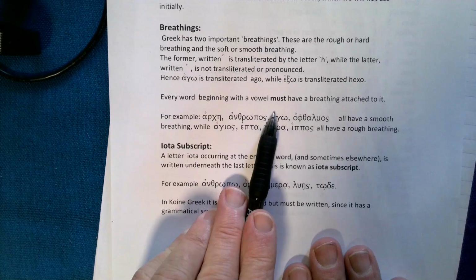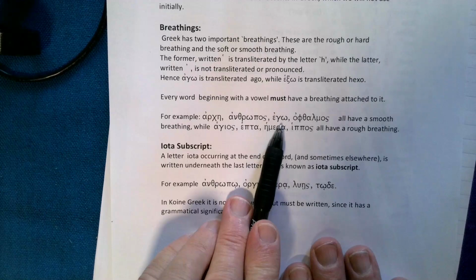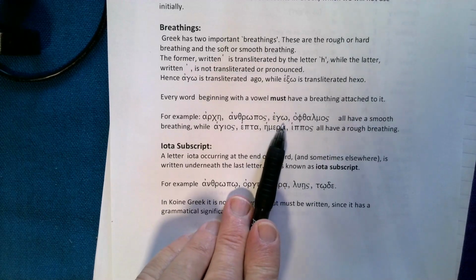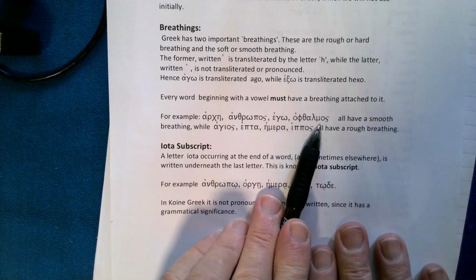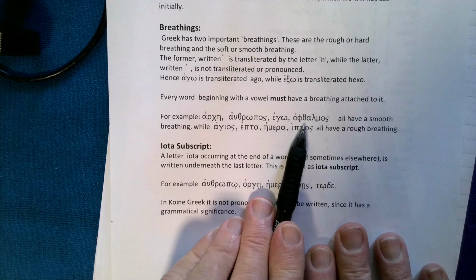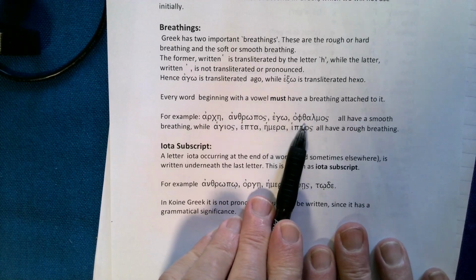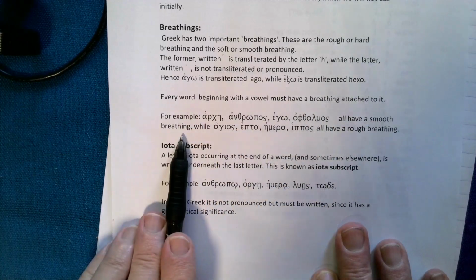Ego, another word with smooth breathing. You'll know the word egotistical. Ego means I. It's first person I. Ophthalmos. You will know words like ophthalmology and so on. This is the word for the eye. All these have a smooth breathing.